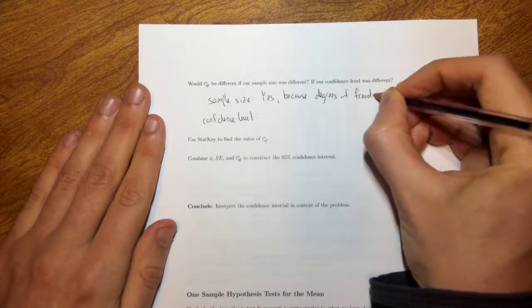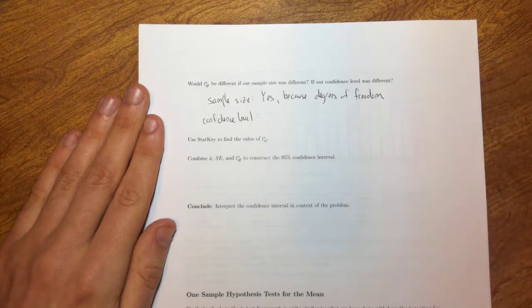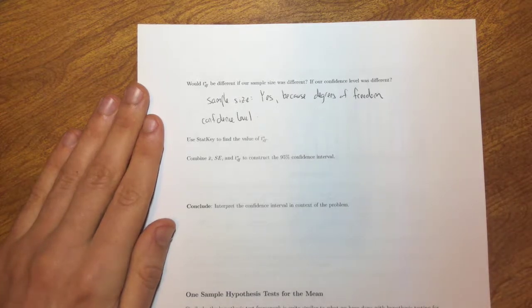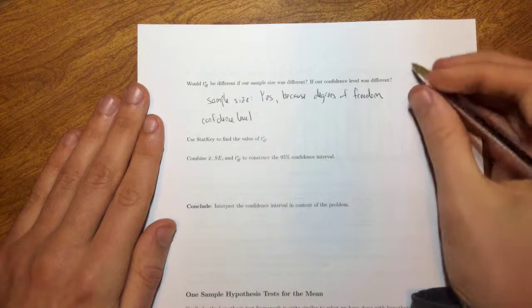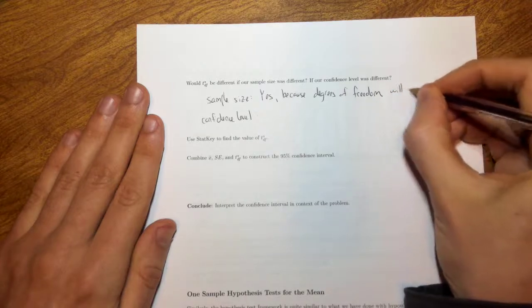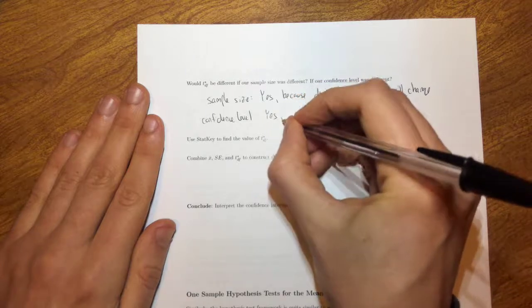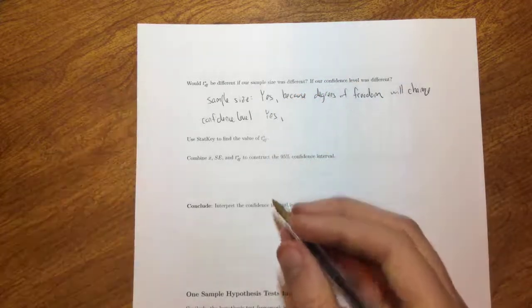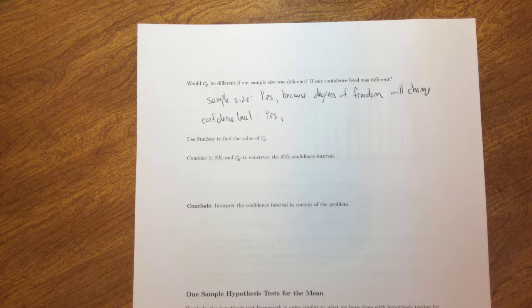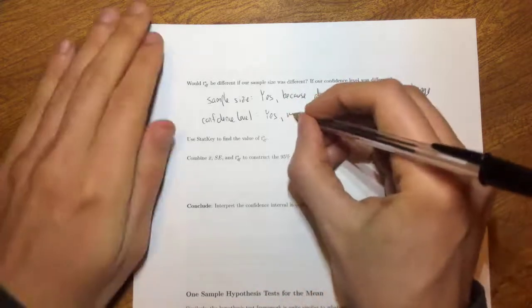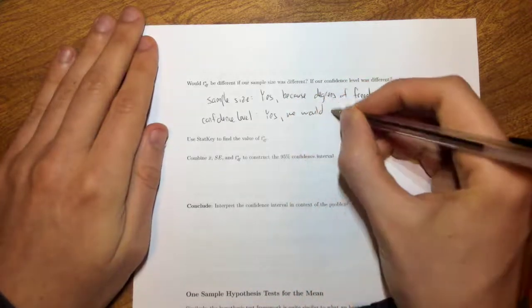And degrees of freedom, we talked about in that t-distribution video, is what really controls the shape of that t-distribution. For confidence level, yes, it will also change that. We would be shading a different region.